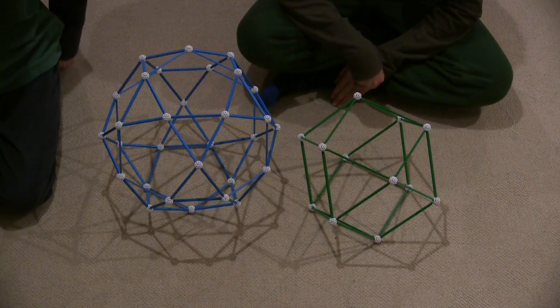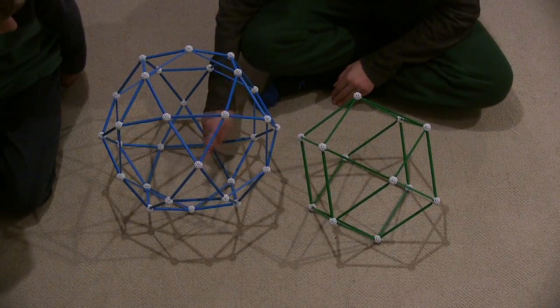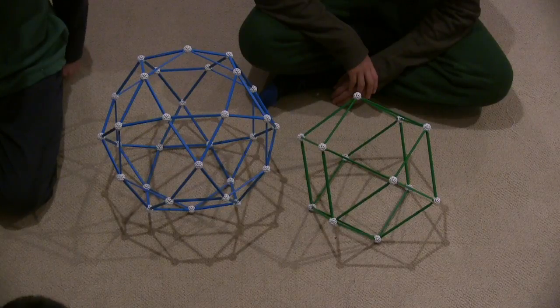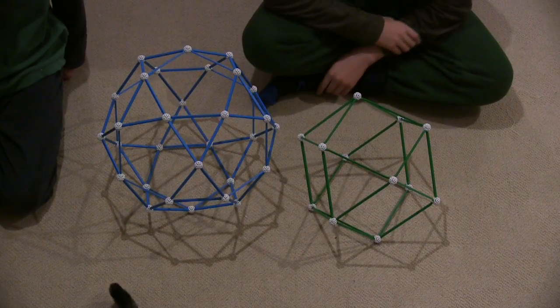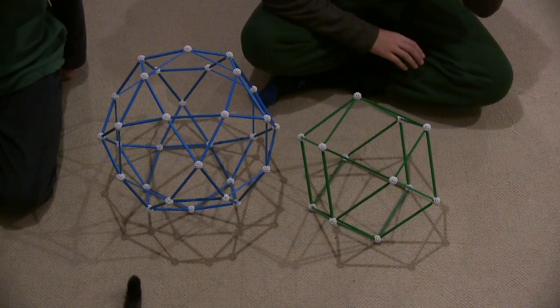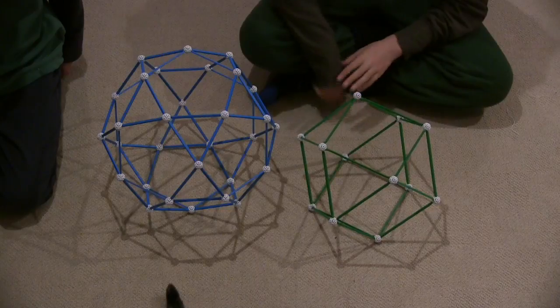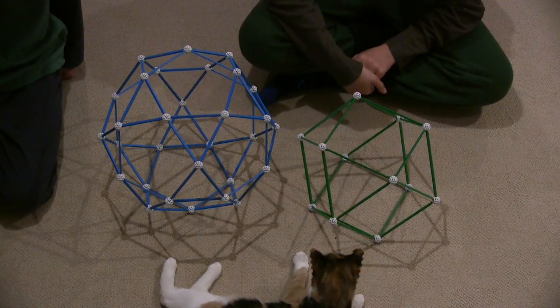Anytime you see, in this shape, anytime you see a pentagon, surround it with triangles. In this shape, anytime you see a square, surround it with triangles. What do you do when you see a pentagon?